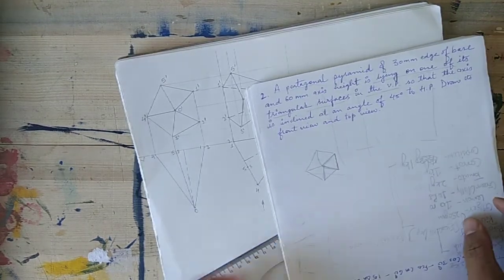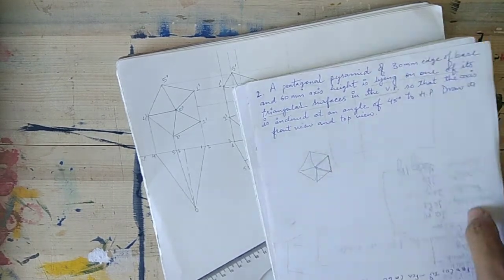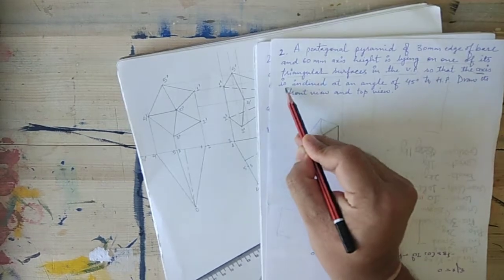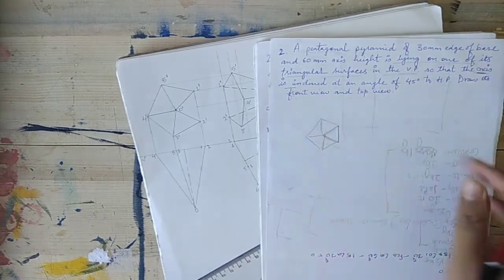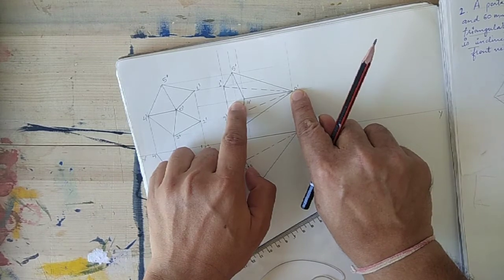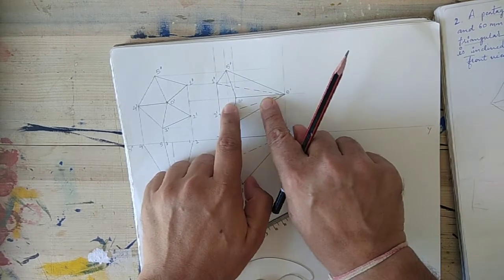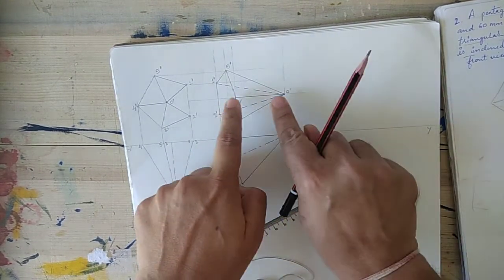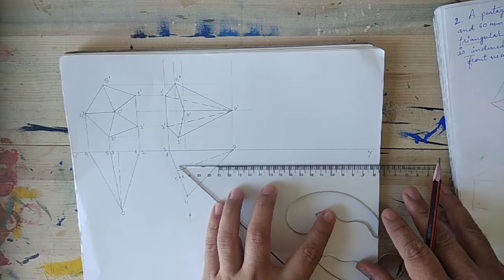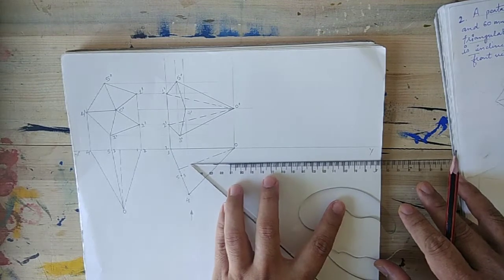So class, whenever in the question the statement is like this, the axis is inclined, that means it is the true axis, the true length of the axis. So now class, this is the true length of the axis and this is the elevation length of the axis. But by seeing this object we have to draw the final stage of the object. So that's why we need to draw a locus projection of true shape.